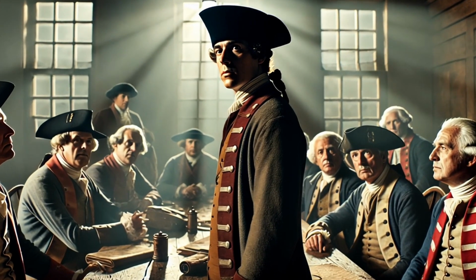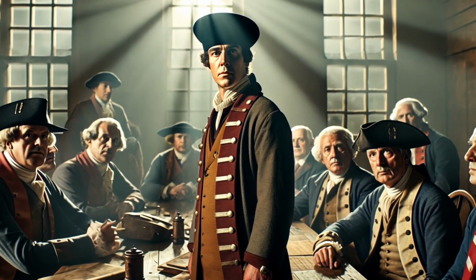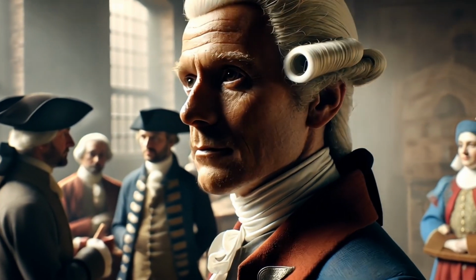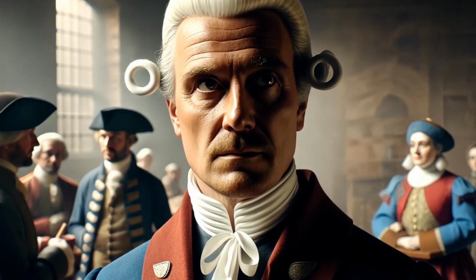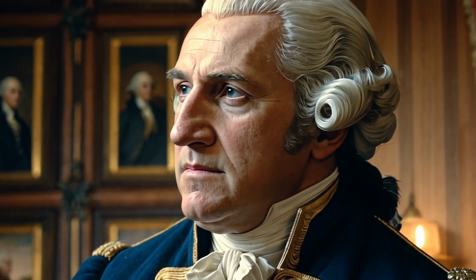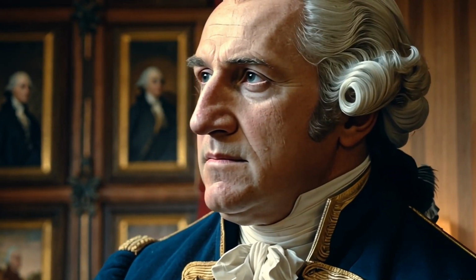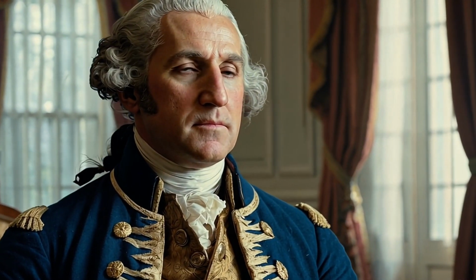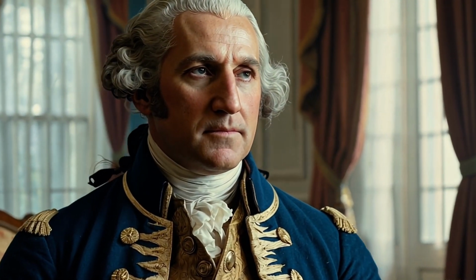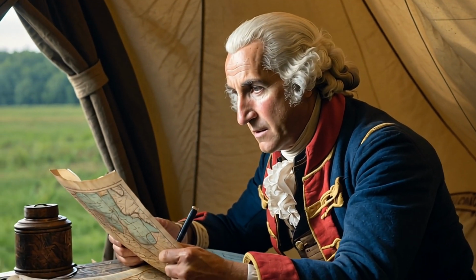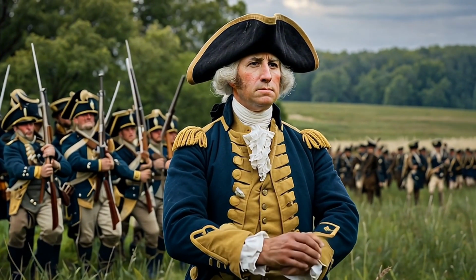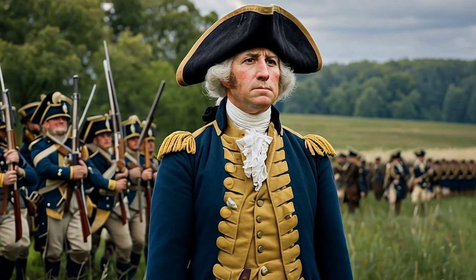With the outbreak of war, the Second Continental Congress convened in May 1775, with delegates from all 13 colonies gathering in Philadelphia to coordinate the colonial war effort. One of their first actions was to appoint George Washington, a respected Virginian known for his leadership during the French and Indian War, as the commander-in-chief of the newly formed Continental Army. Washington faced the formidable challenge of organising and leading a loosely coordinated group of colonial militias against one of the most powerful military forces in the world.